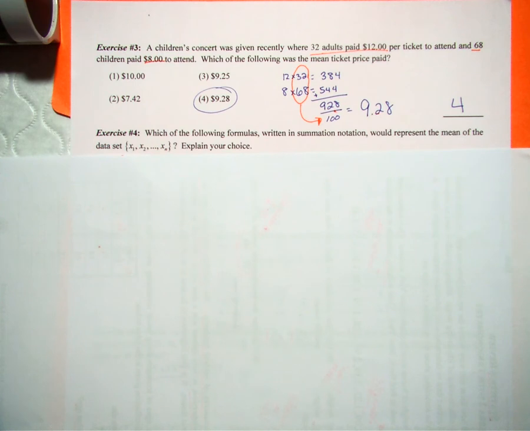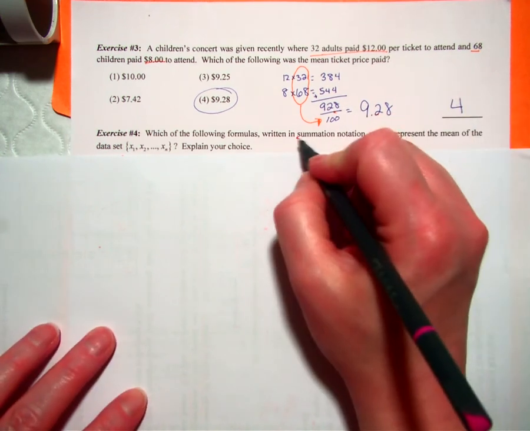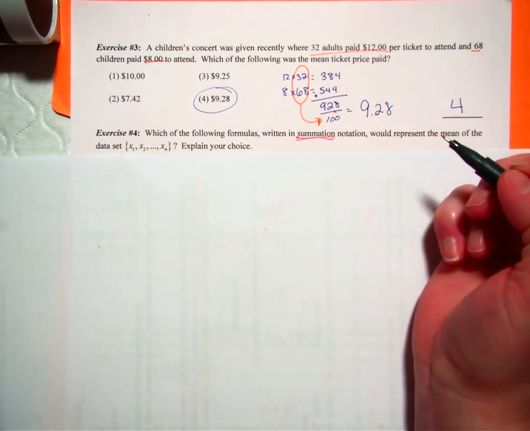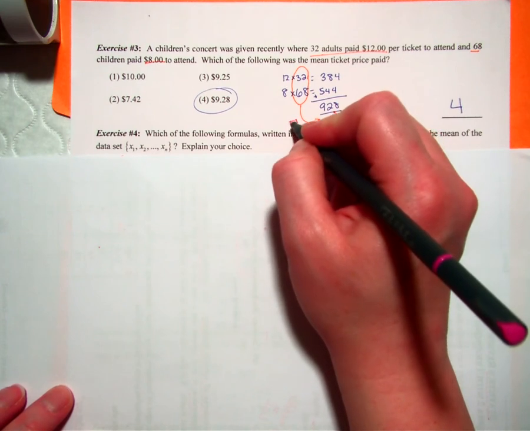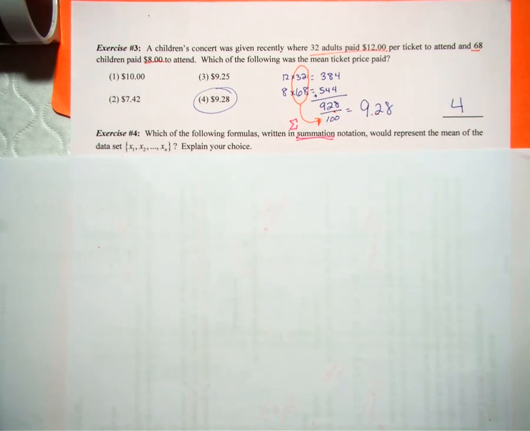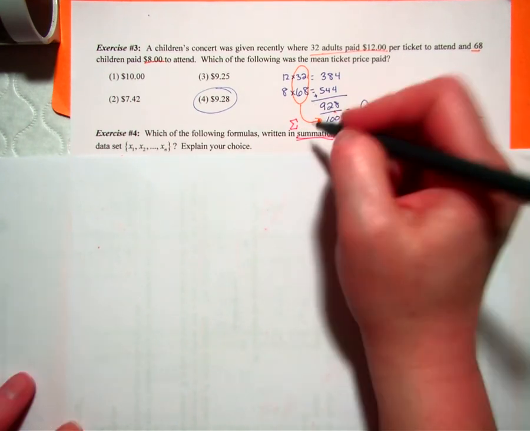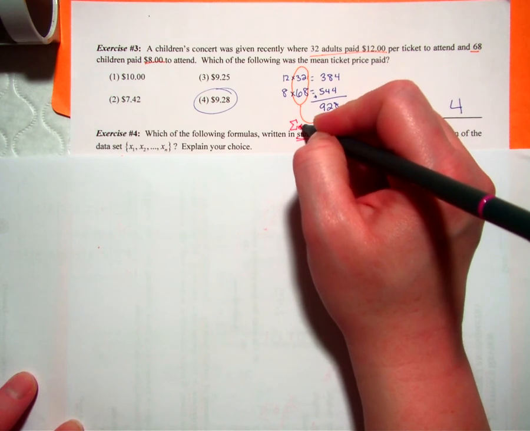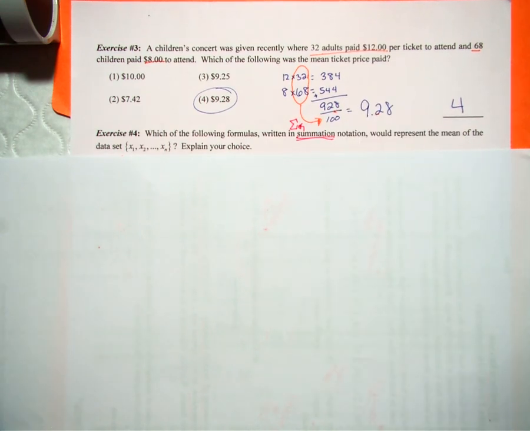So next one, which of the following formulas written in summation notation? So summation notation. I don't know if you remember this, but we did talk about that back with our sequences. Is that little funky E guy. Remember when you get that little E guy, that means you are adding all of the terms together. That's what our summation does, is it adds everything together.